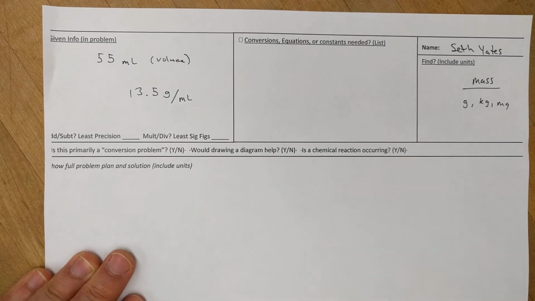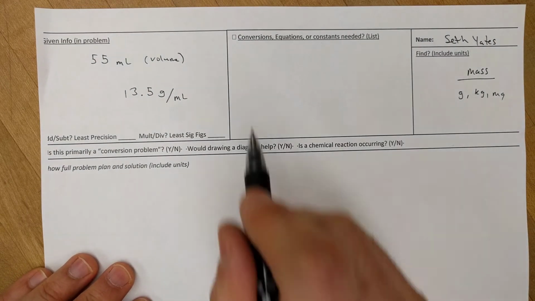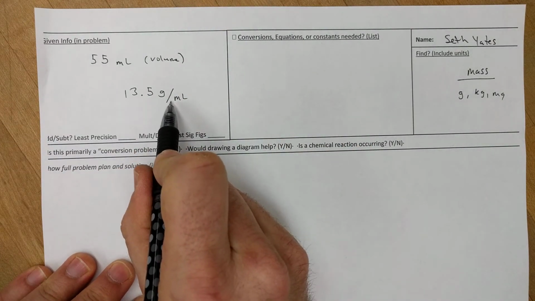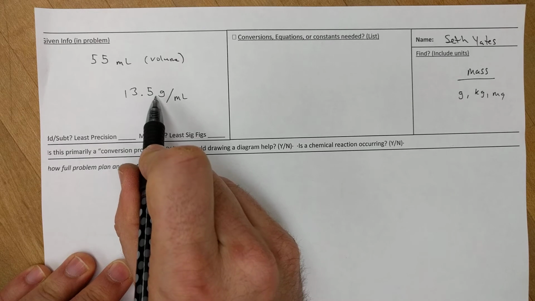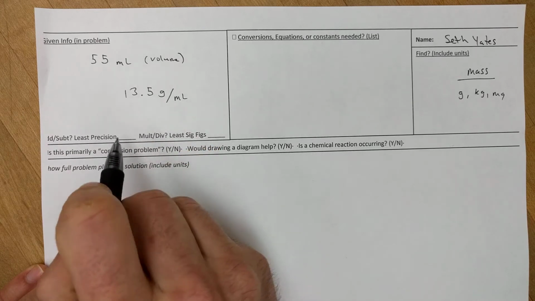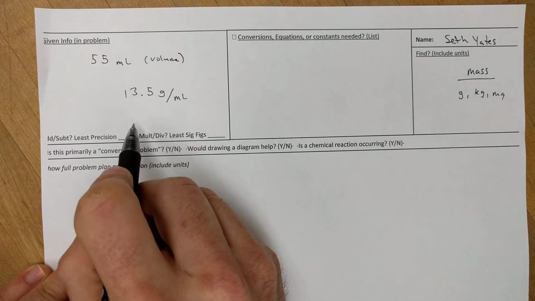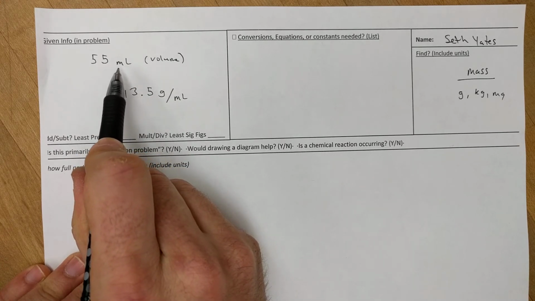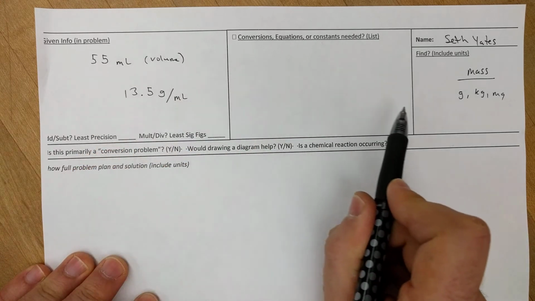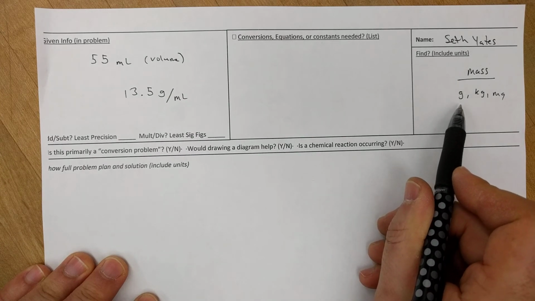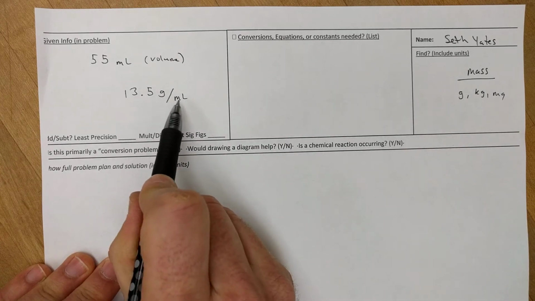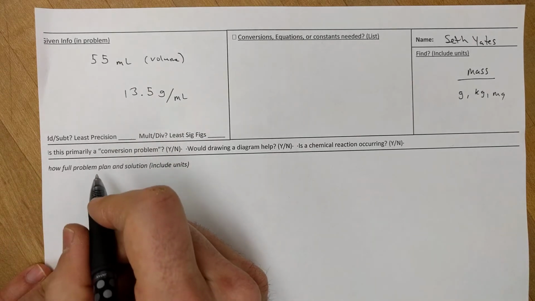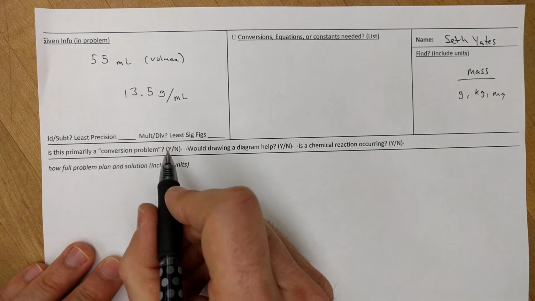The reason I know I'm going to probably use it as a conversion factor is because it's a ratio unit. In chemistry, you're very often using these ratio units as conversion factors, and you can see that already: we have 55 milliliters of mercury and we're trying to convert to a mass in grams. This is the ratio between those two units, between milliliters and grams. So that's what we'll use.